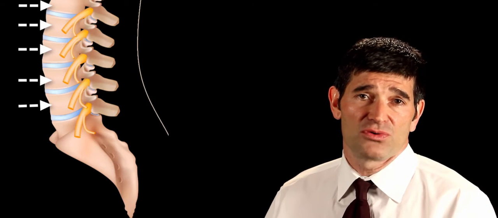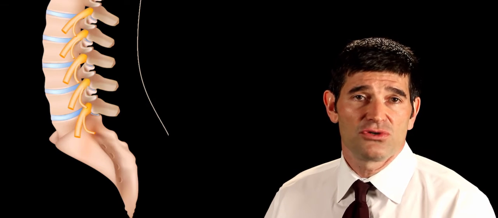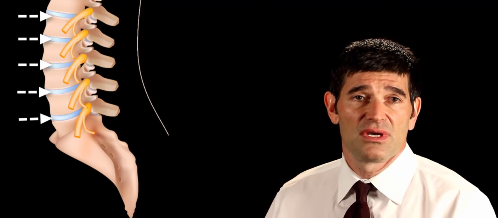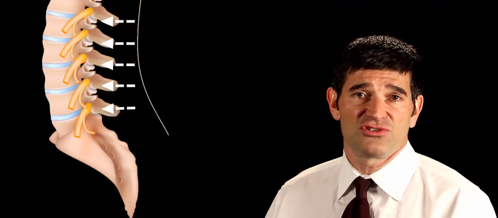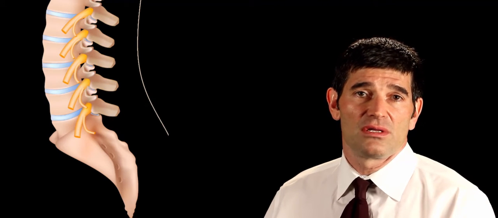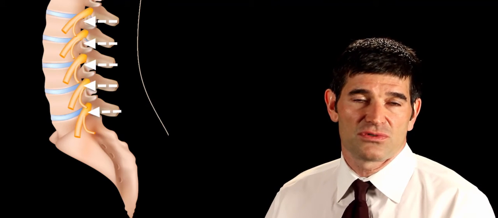There are 4 anatomical structures in the lumbar spine that are most important in the origin of back, pelvic, and leg pain. 1, the lumbar bones, called vertebrae. 2, the lumbar discs. 3, the lumbar facet joints. And 4, the lumbar and sacral nerve roots.